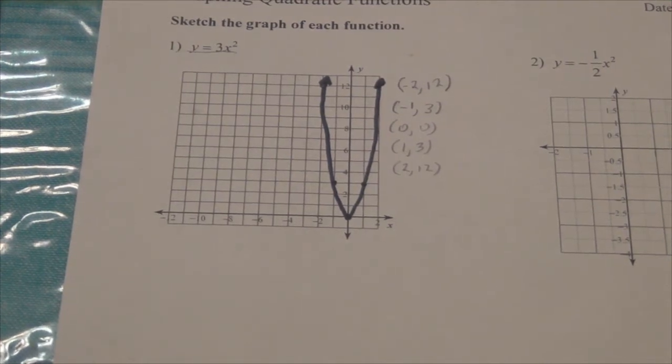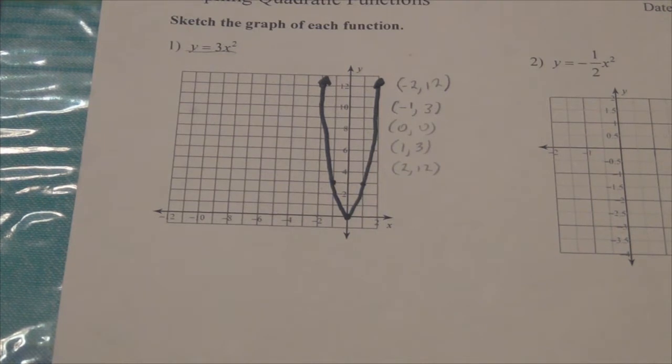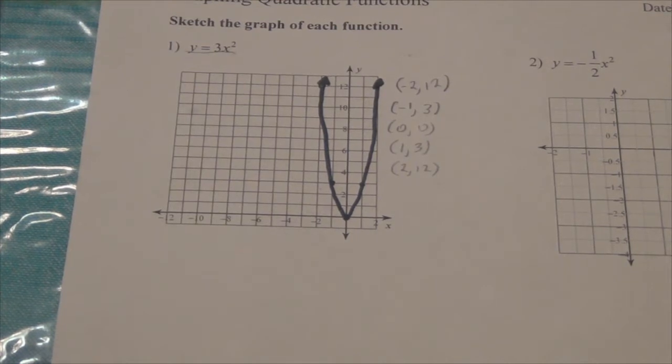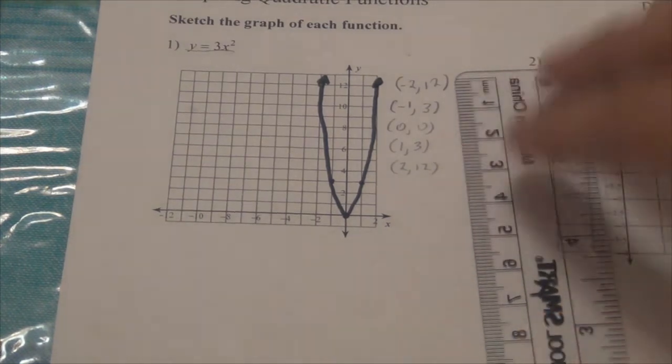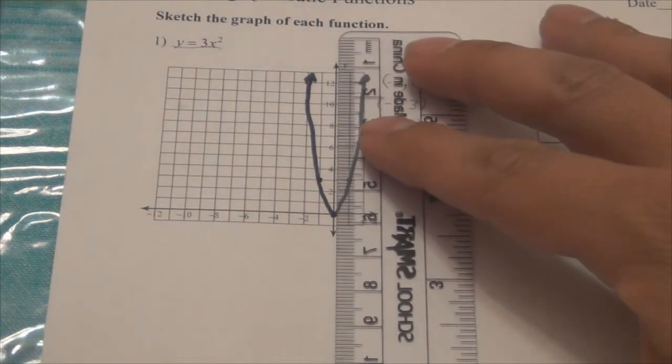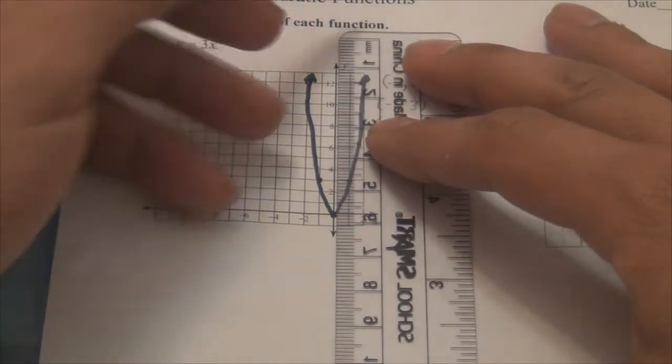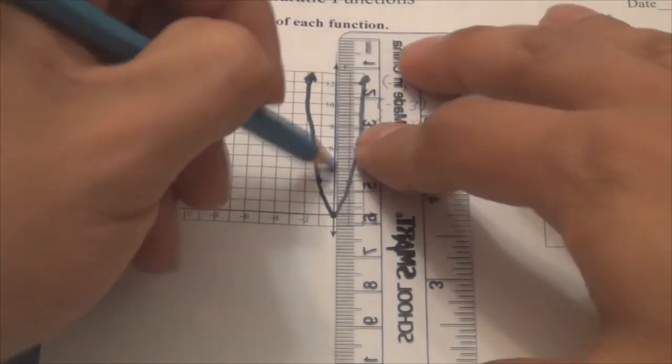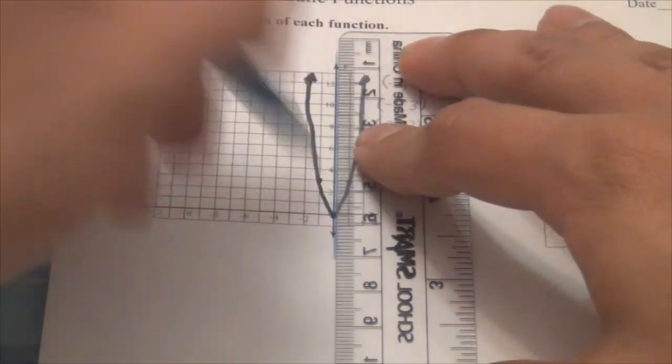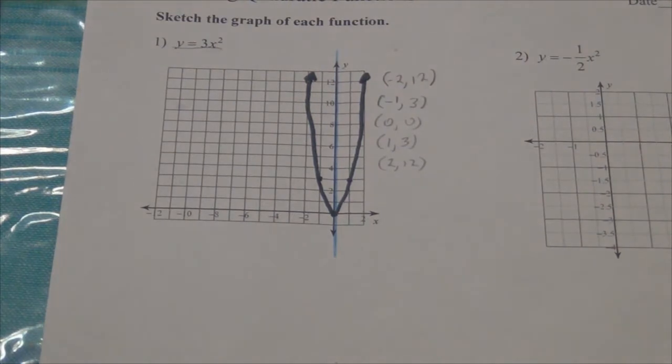Well, where does a vertical line divide the parabola in half? Let's explore that. Let me get a ruler. I got a ruler. And time to explore. So watch this. The parabola gets chopped in half right here. See that? That's where the parabola gets chopped in half. So this blue vertical line is the axis of symmetry.